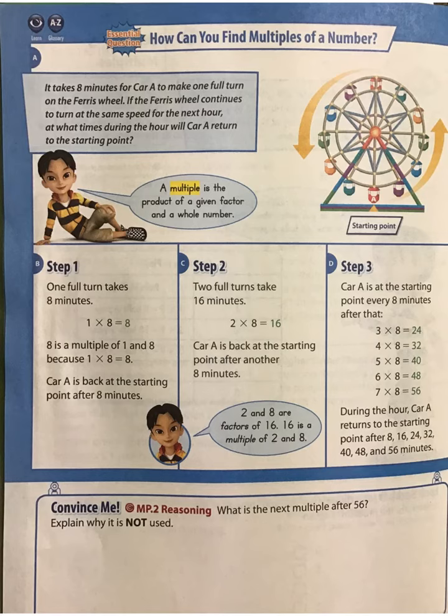Today we are going to learn about how you can find multiples of a number. So far we have been working on factors, the numbers that we multiply to get a product. Today we're going to work on multiples, which is the product, any number times the product. Let's look at the problem.